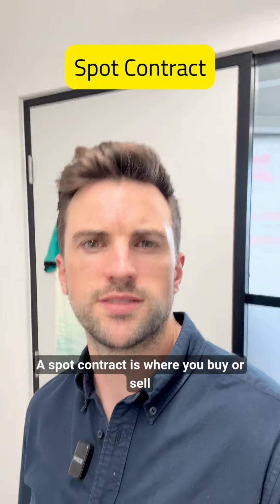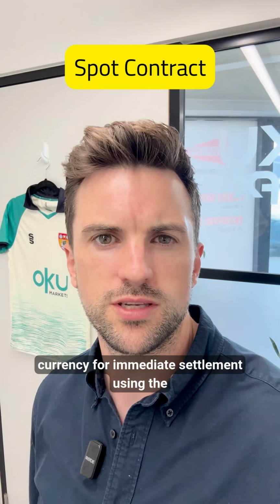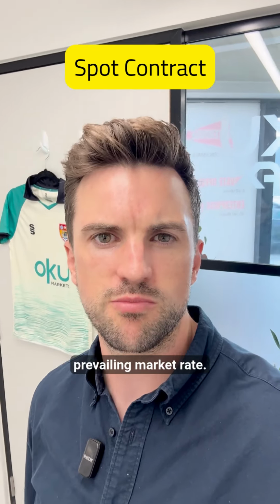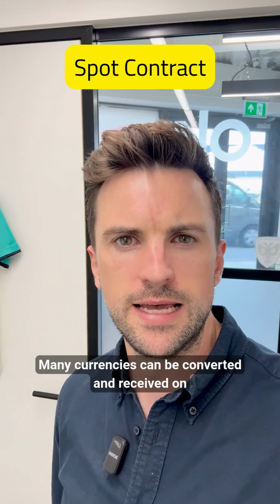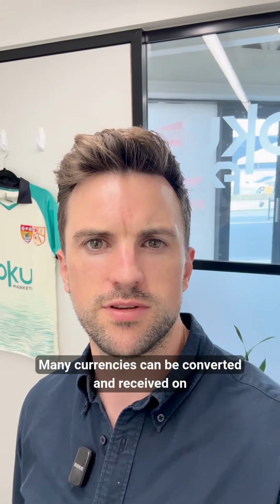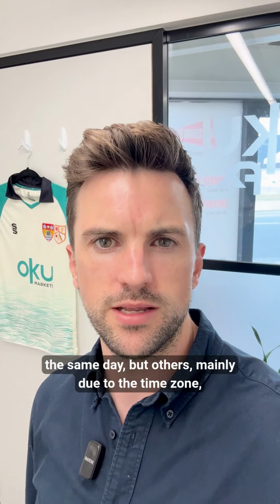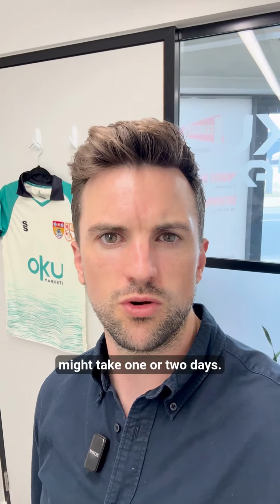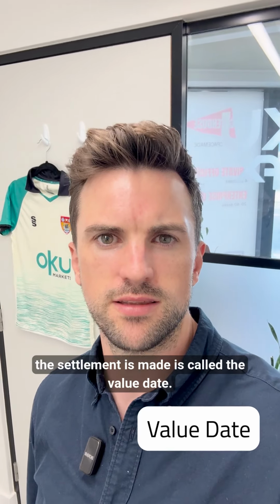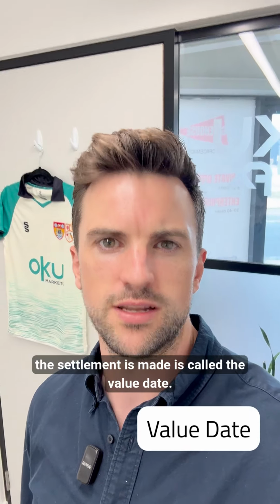A spot contract is where you buy or sell currency for immediate settlement using the prevailing market rate. Many currencies can be converted and received on the same day, but others, mainly due to the time zone, might take 1 or 2 days. The date that the settlement is made is called the value date.